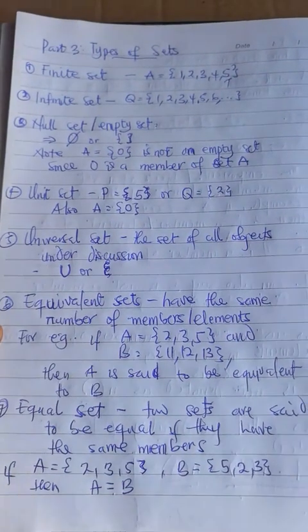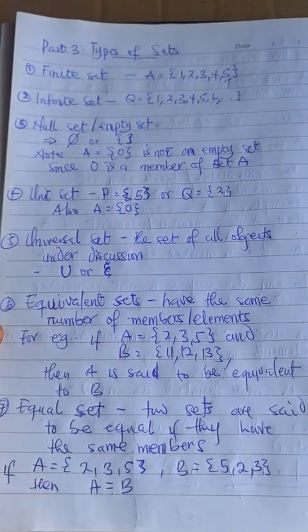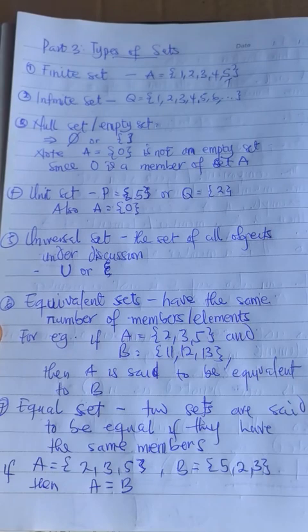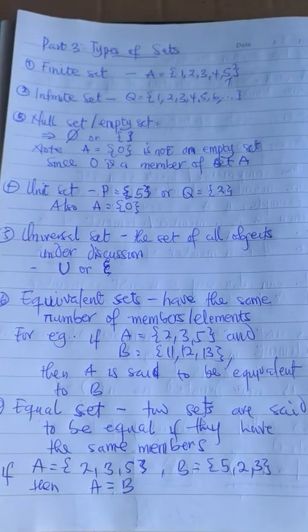So for example, if the set of triangles is under discussion, then the universal set is taken to be the set of all polygons, right? So when it comes to shapes, we have given you an example. The universal set is represented by a rectangle when drawing a Venn diagram. We'll talk about this later. It's very, very important.